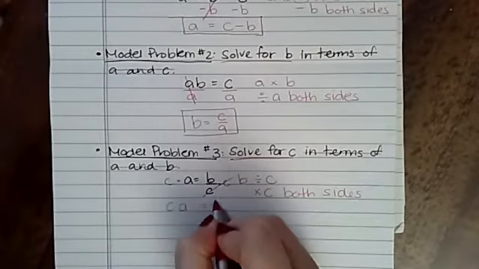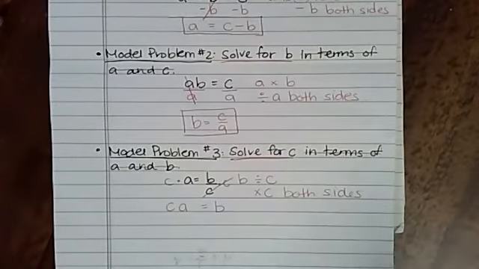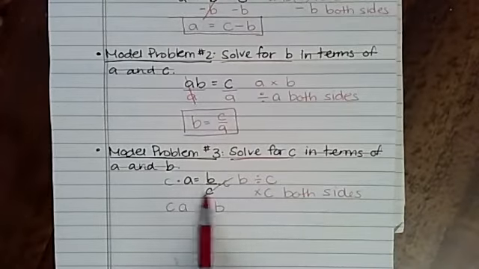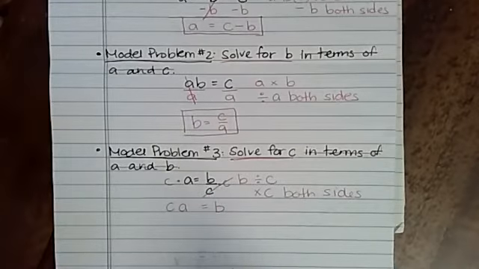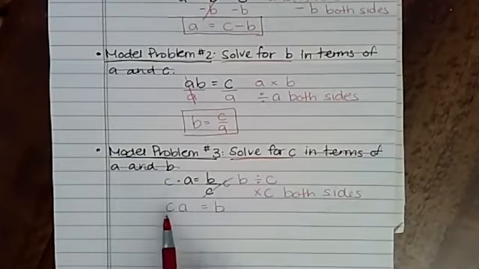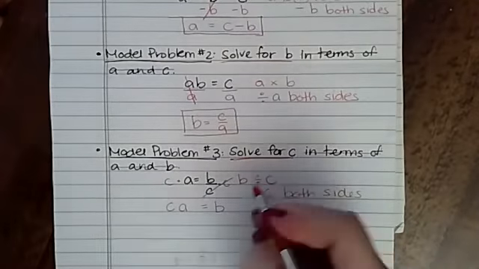or CA equals B. Now, the reason why I multiplied is because I cannot solve for a letter if it is at the bottom. Whenever you see a fraction, the very first thing you want to do is get rid of that denominator. Now, I'm not done because I did not solve for C. I see now that C is multiplying with A. So I'm going to write that here.